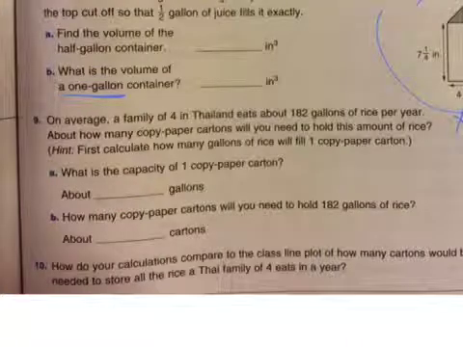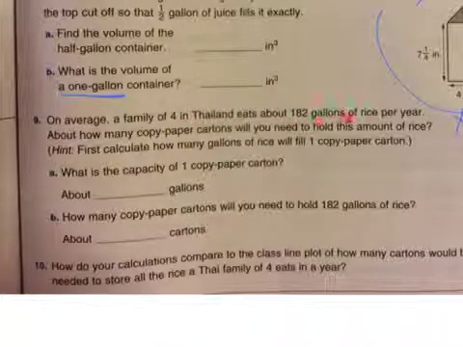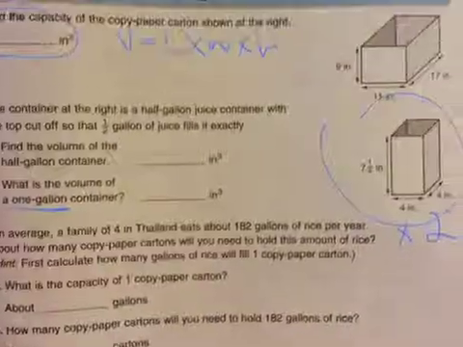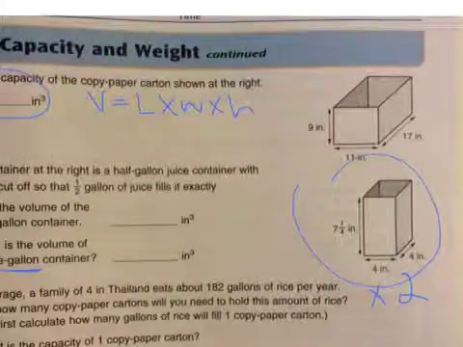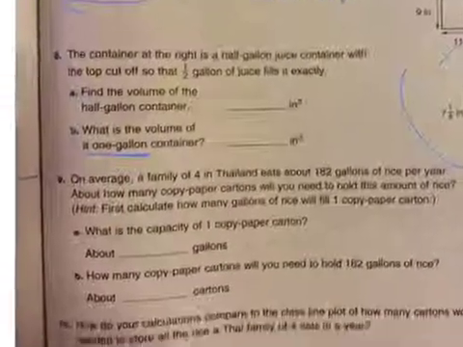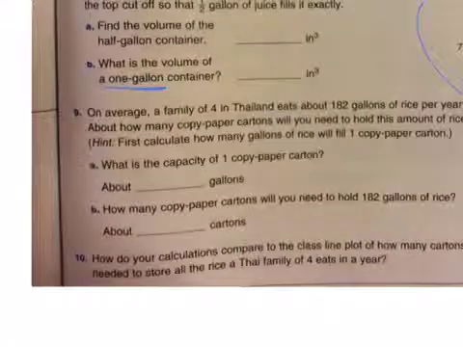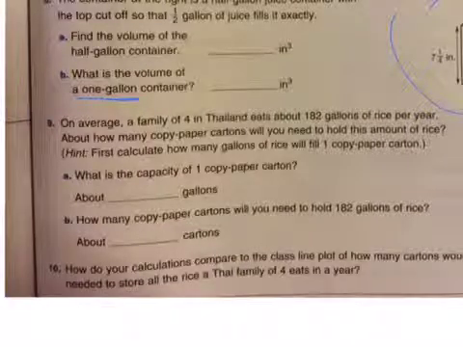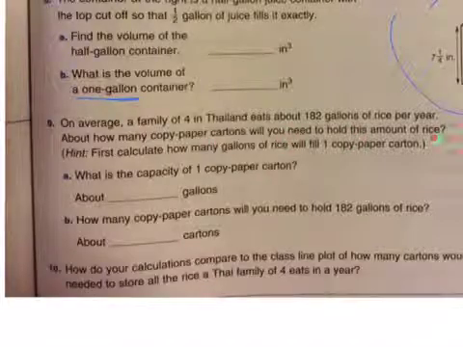Question 9. On average, a family of 4 in Thailand eats about 182 gallons of rice per year. About how many copy paper cartons will you need to hold this amount of rice? Now, the copy paper carton is the very first image we looked at up here. This image. Okay? How many of those will you need? Well, after you solve that, make sure that you are able to answer this question. How many cartons will you need to hold this amount of rice?